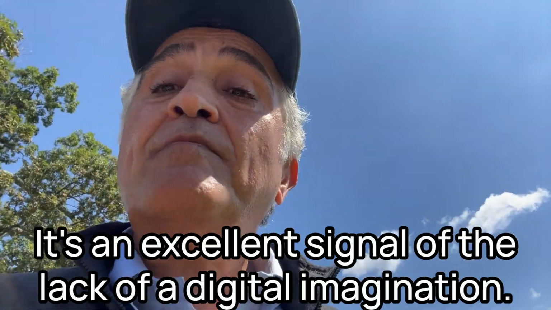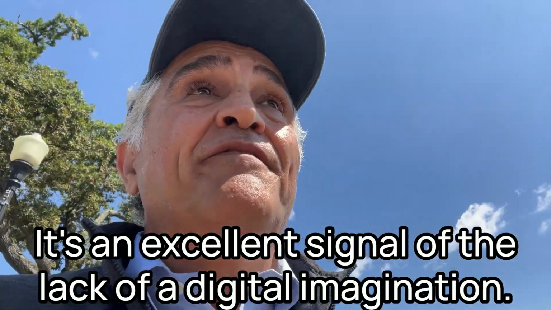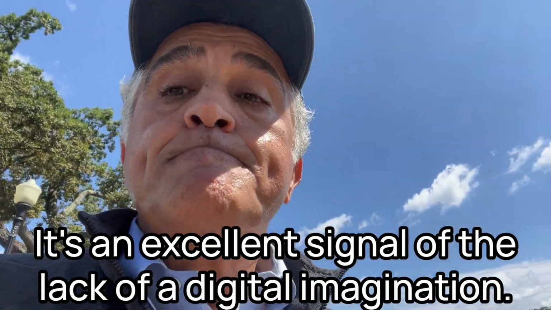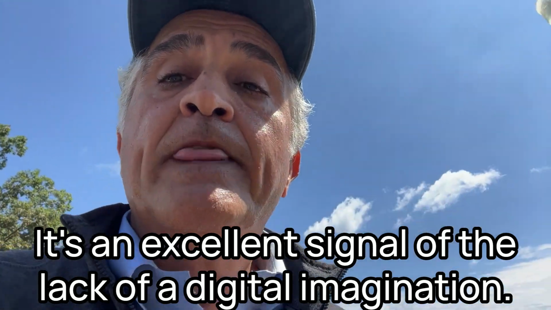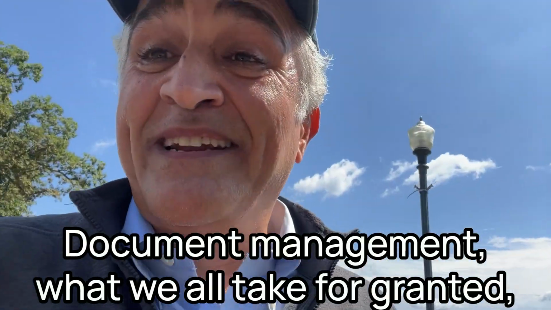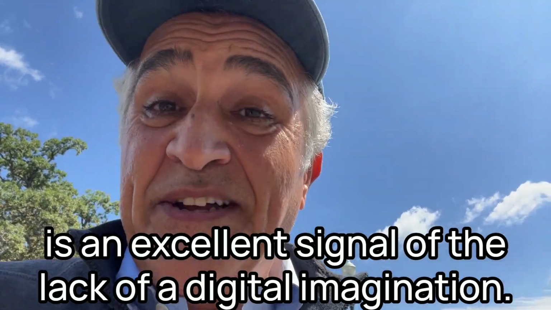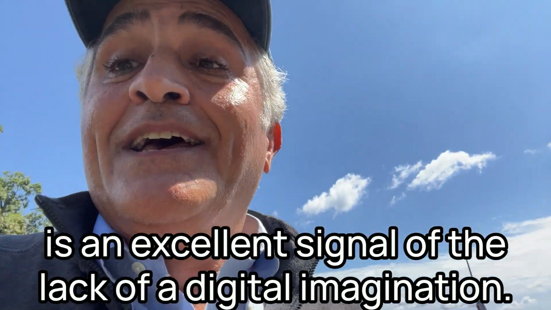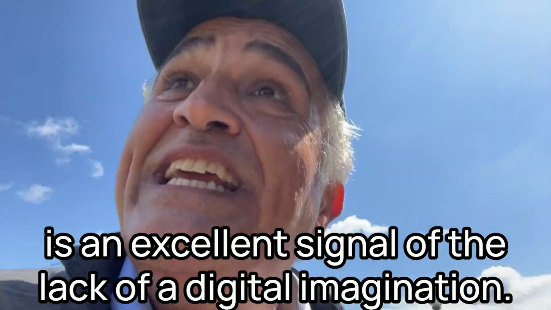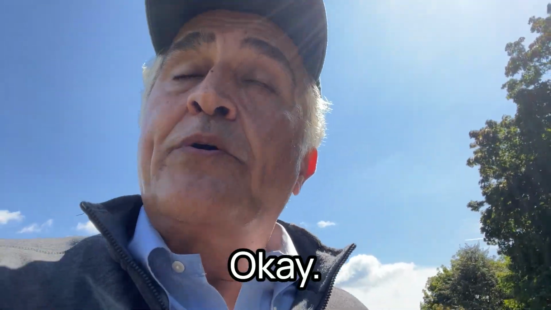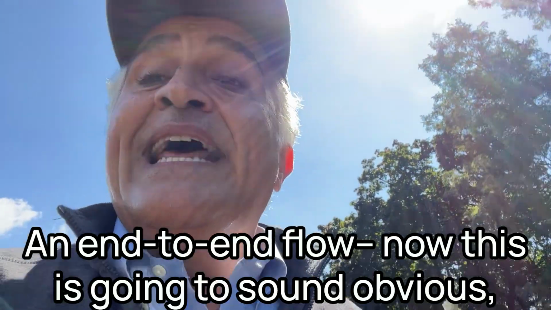It's an excellent signal of the lack of a digital imagination. Document management, what we all take for granted, is an excellent signal of the lack of a digital imagination. Okay, an end-to-end flow.